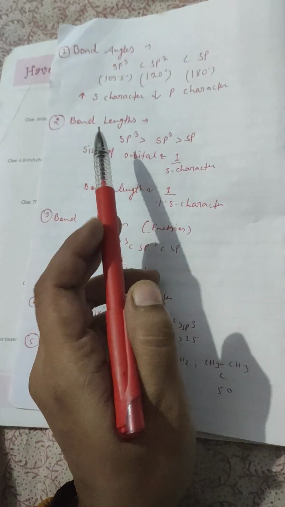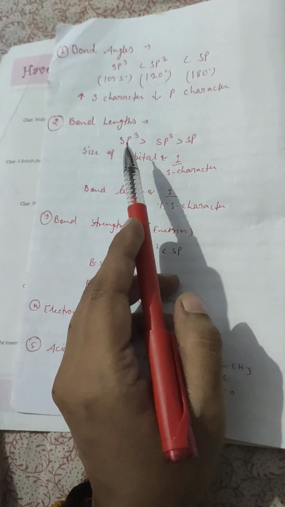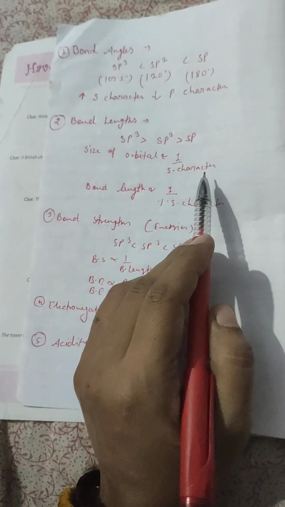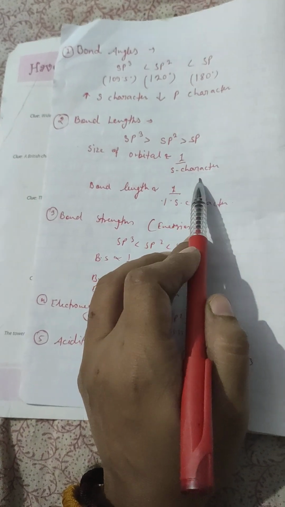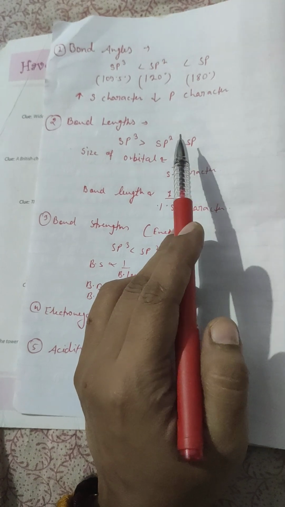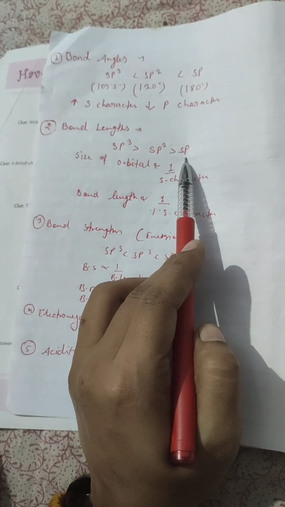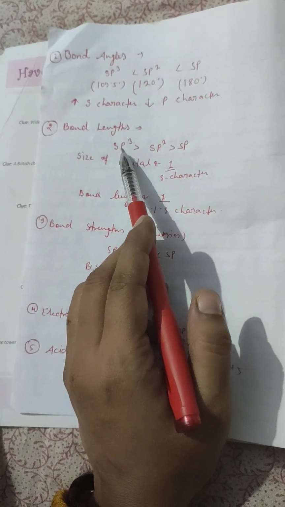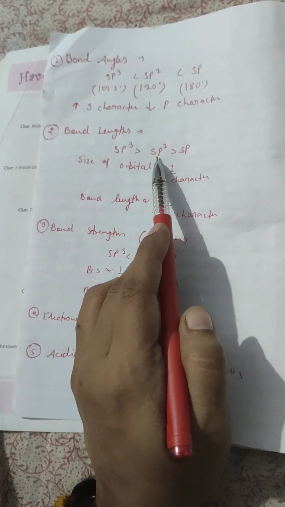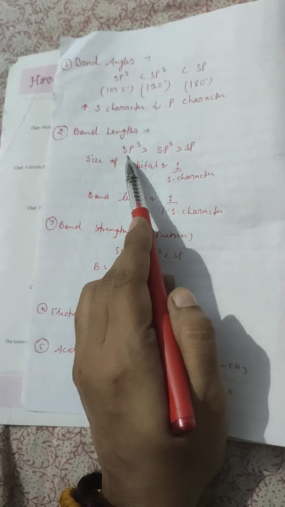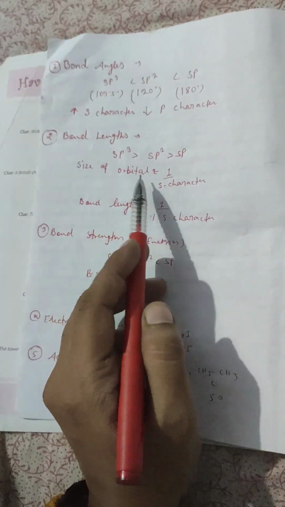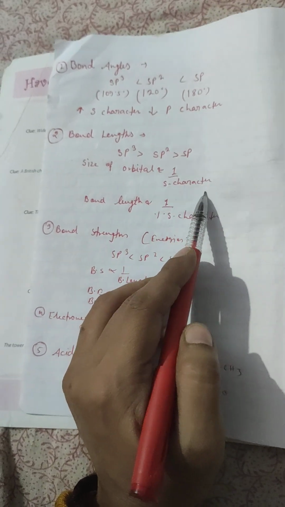Second, bond length depends on the size of the orbital, which is inversely proportional to s character. Where s character is higher, bond length is lesser, and where p character is higher, bond length is also higher.